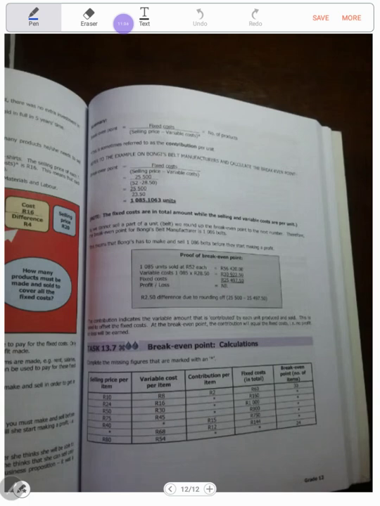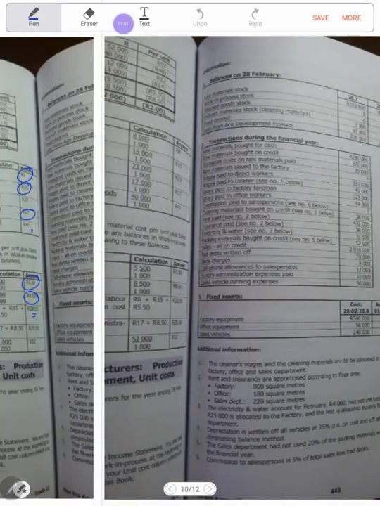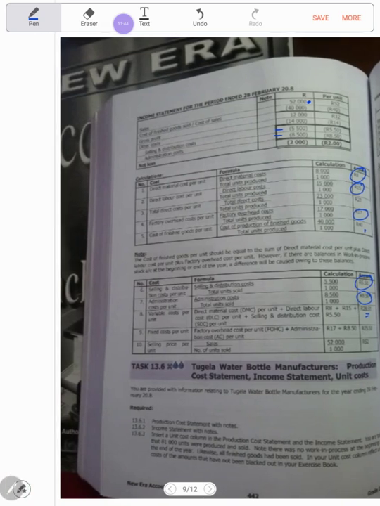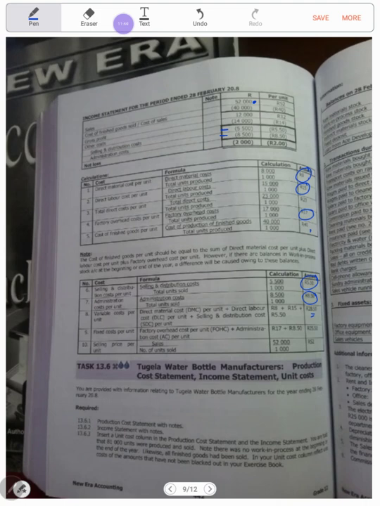And then they say refer to Bongi's belt manufacturers and calculate the break-even point. So her fixed costs were, where are the fixed costs? So our fixed cost per unit was 25 rand 50, and remember I want the total amount.